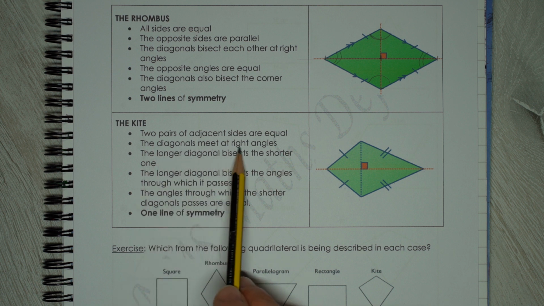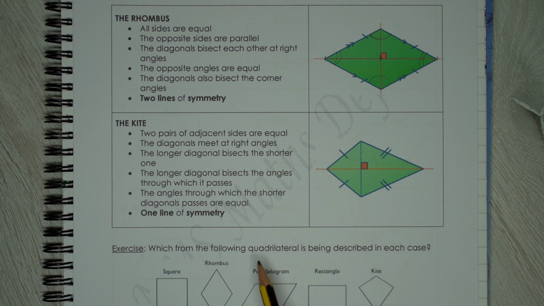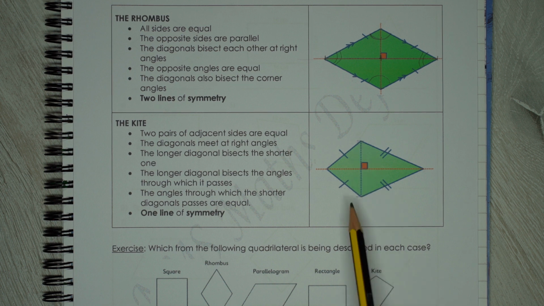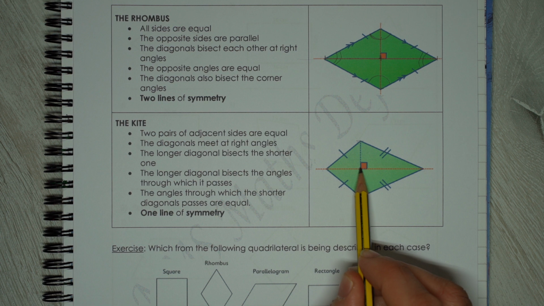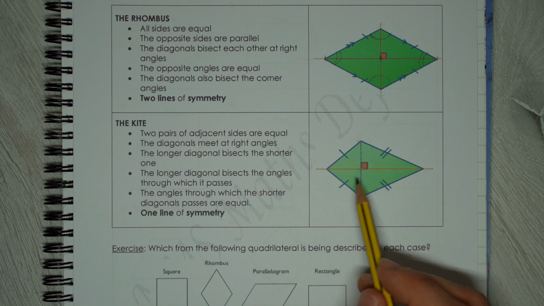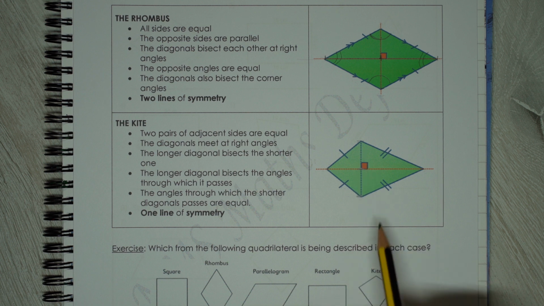The diagonals meet at right angles. So where the diagonals meet, okay, we have a right angle, 90 degrees. The longer diagonal bisects the shorter one. So the longer diagonal, which is this one, bisects this diagonal. Okay, so if this diagonal from here to here is 6 centimeters, from here to here it's 3 centimeters. And from here to here it's also 3 centimeters, since this diagonal bisects this diagonal.